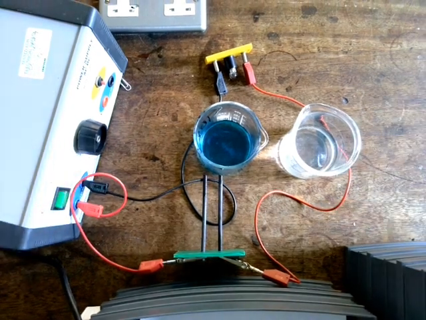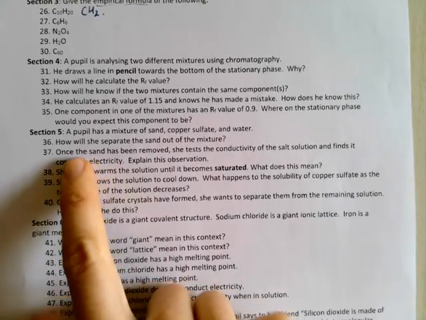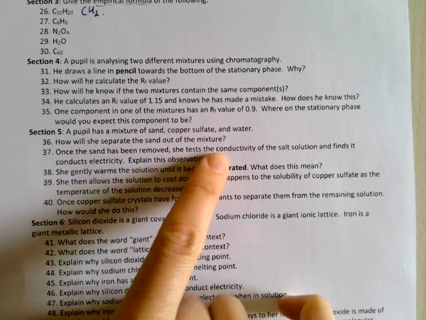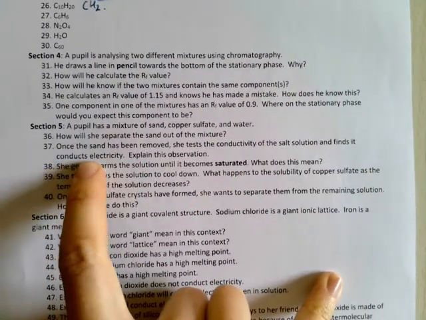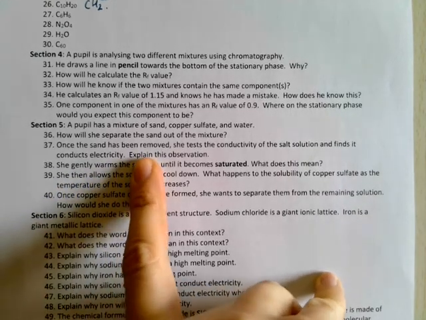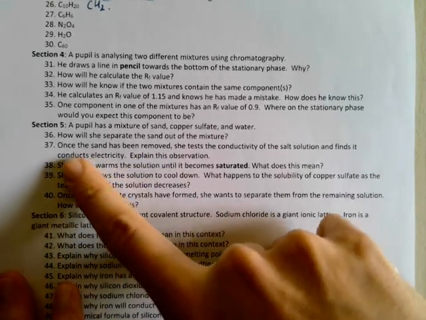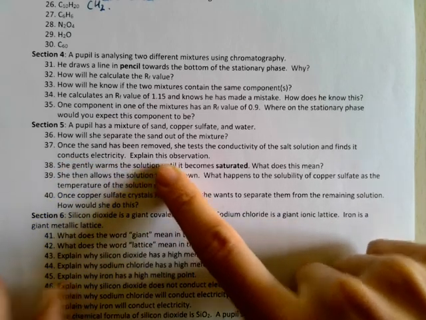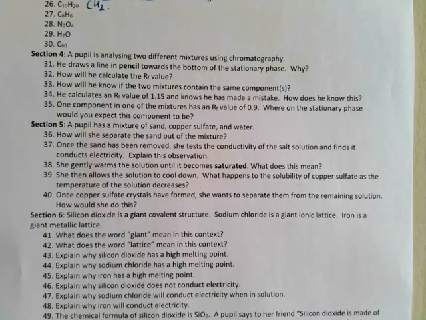So if we go back to our question, once the sand has been removed, she tests the conductivity of the salt solution, finds it conducts electricity, explain this observation. I've just shown you that observation. That actually is true. I'm not just making it up. To explain it, you need to think about the ions. It's an ionic compound, copper sulfate. It now conducts electricity. Why? Because the ions are able to move in solution and conduct electricity. Okay?